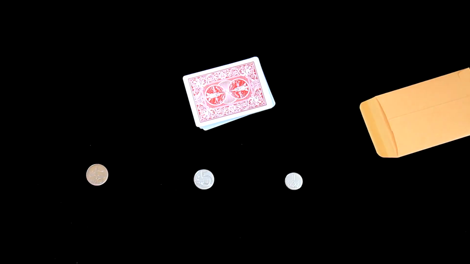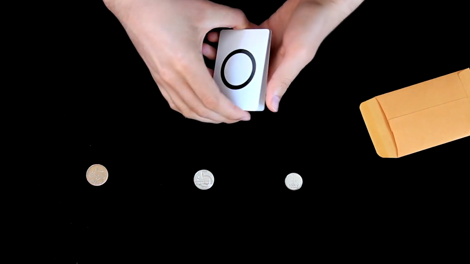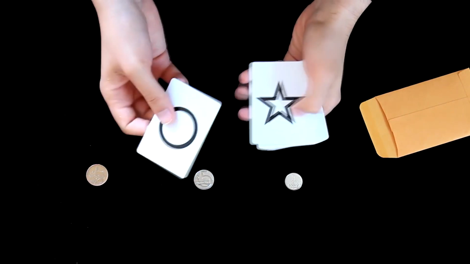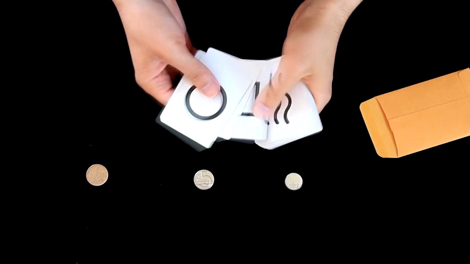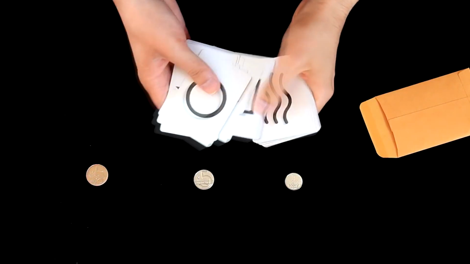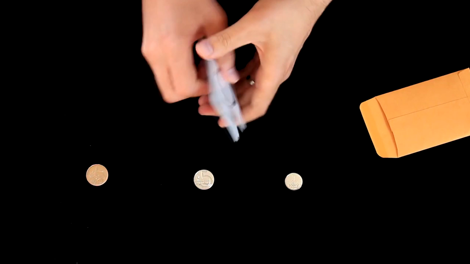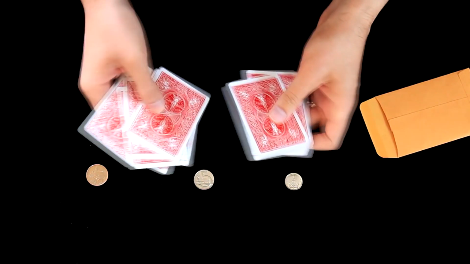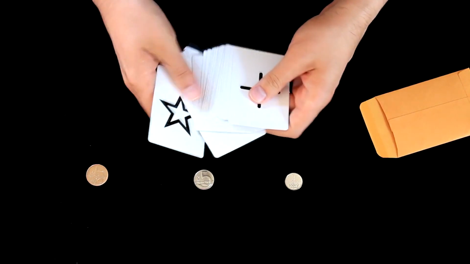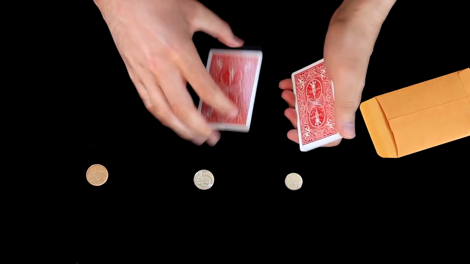When you have everything ready, you can take your deck of ESP cards that is in standard setup as for many other ESP experiments. It means that you have your 5 symbols that are then repeated throughout the entire packet. You can now shuffle this deck in a way that it will not change the order. If you don't know yet how to do this shuffle, you can check my separate video where I teach this. The spectator can also cut the deck.